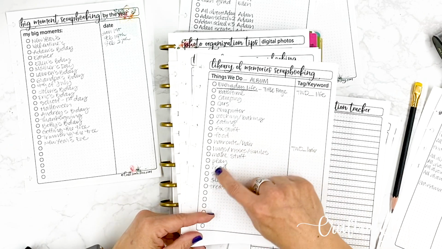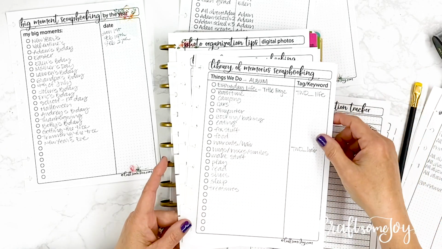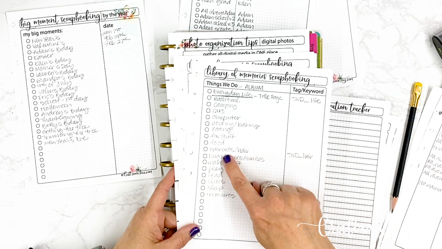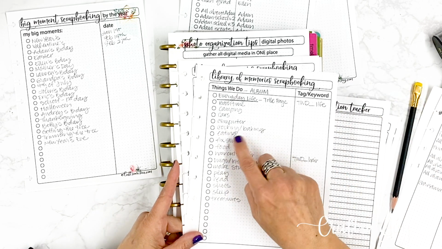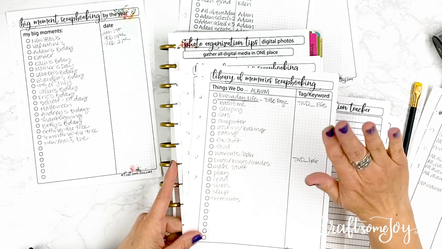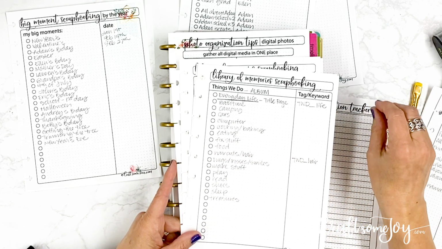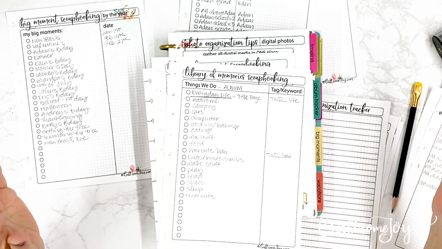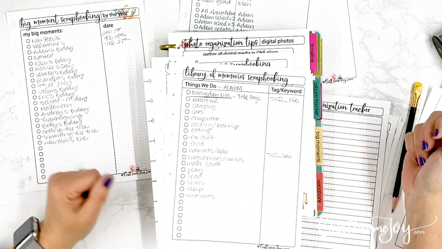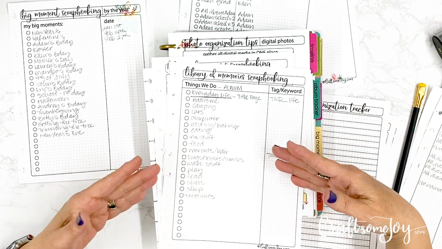What's meaningful for you and what kind of photos do you take? Do you take pictures of haircuts and hair? Do you take pictures of cooking and baking? Do you take pictures of eating? Oh my goodness, I found so many pictures of food and us baking and us cooking. That's one of the things we do as a family. So I've got lots of photos of that.